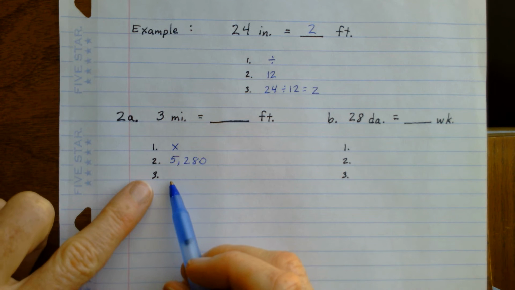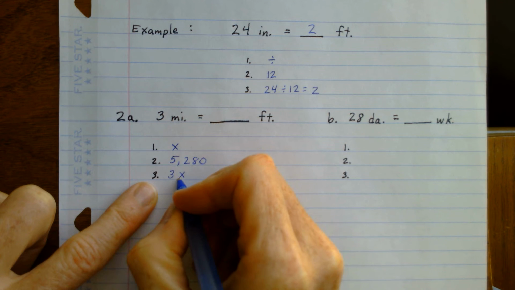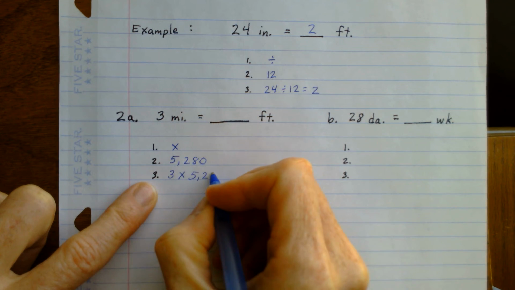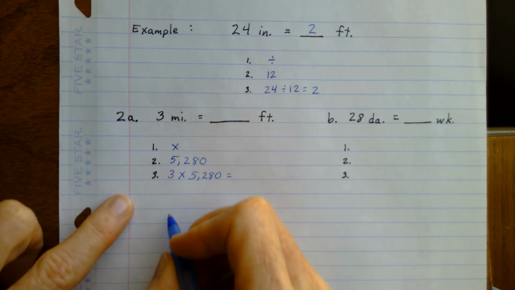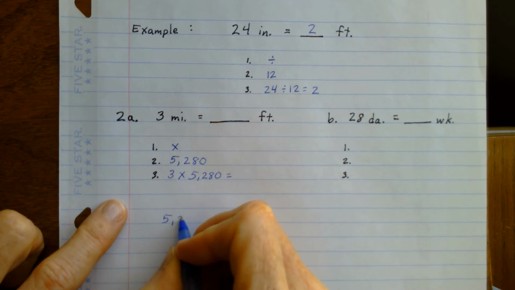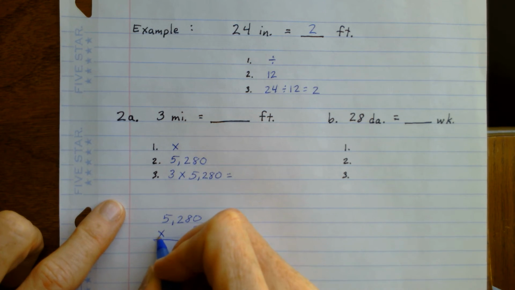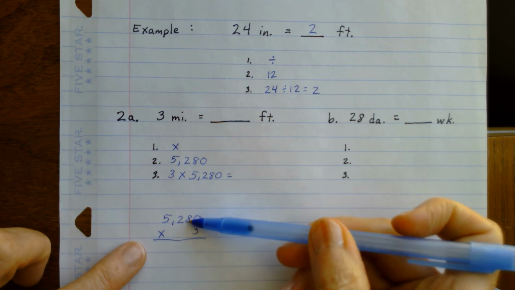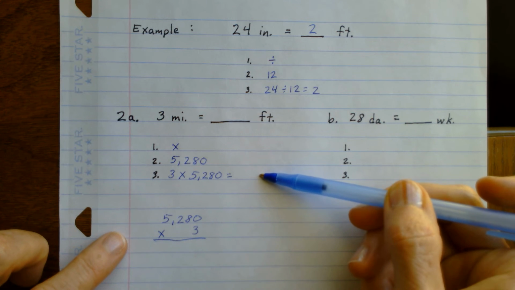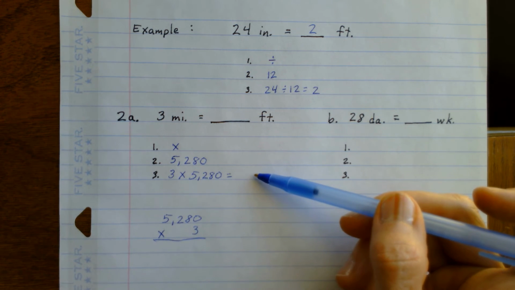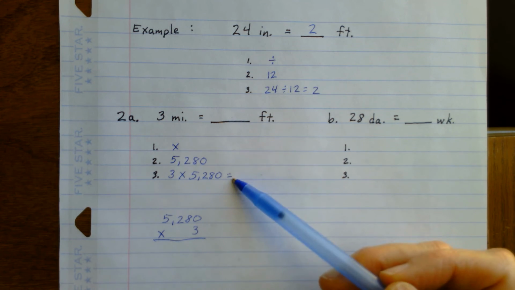So now I go ahead and do it. 3 times 5,280 equals, so I can use my space right here and work that out. I'm going to let you finish that on your own later. Do this and put your answer here for 2A. You can put it here and here.